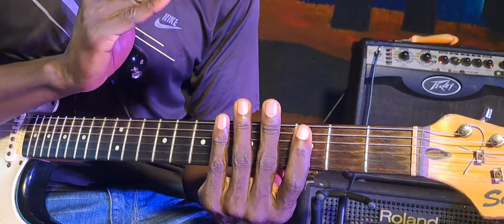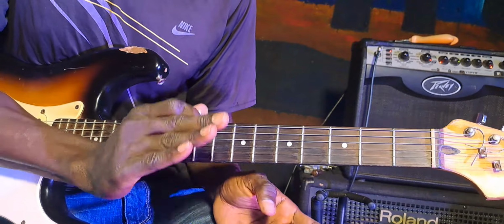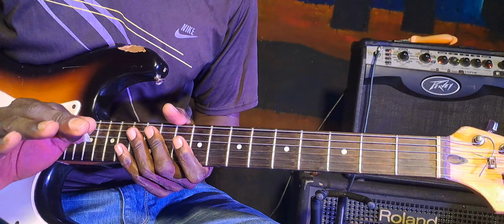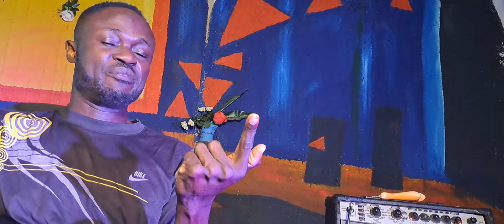So I want to treat this topic separately because if I do not do that and do the whole thing together, you will get lost. So in this lesson, I don't want to combine the whole lessons in the modes, playing Ionian, Dorian, Phrygian, Mixolydian. No. It will get confused.